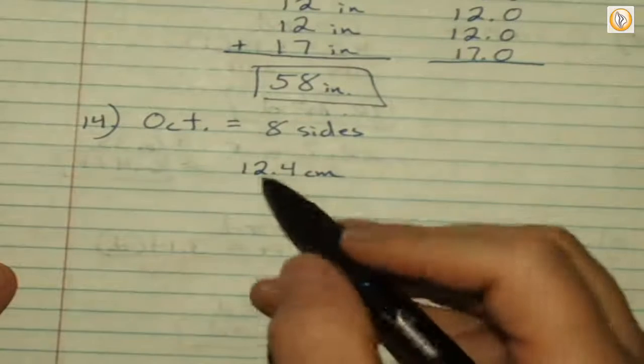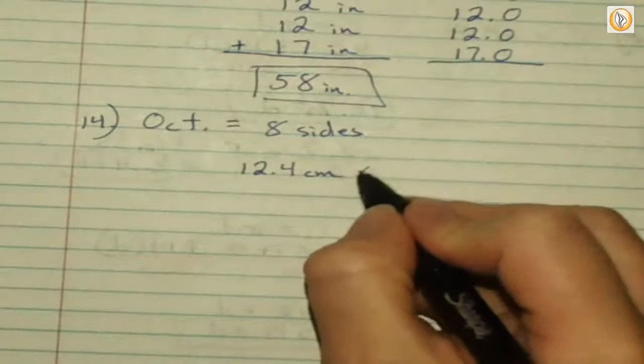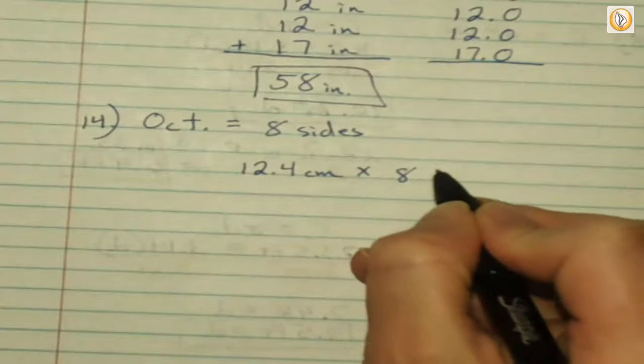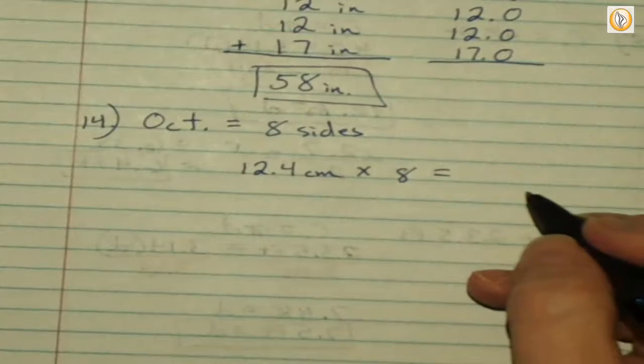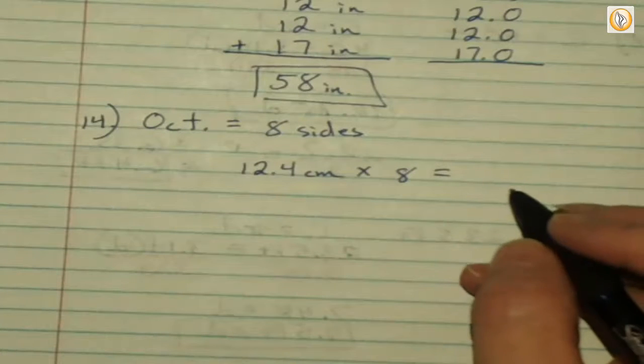They gave me one side. It says a regular octagon with sides of 12.4. How do I find the perimeter? There you go. You can multiply it by 8 because there's 8 sides. And raise your hand when y'all get that answer. Aiden. 98.4.